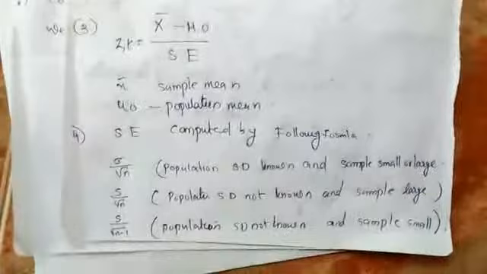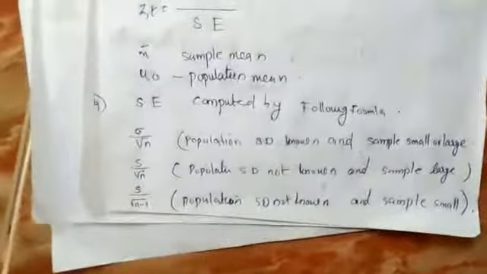X bar is the sample mean, mu naught is the population mean, and standard error is calculated by one of the following formulas. If the population standard deviation is known, we can use sigma by root n, and we don't think about sample size.